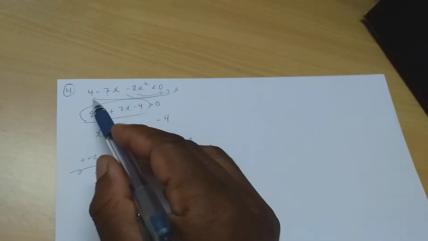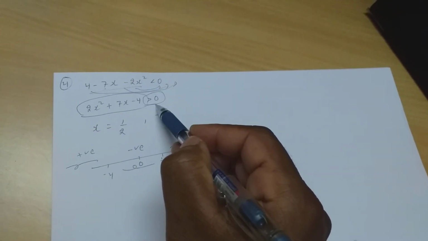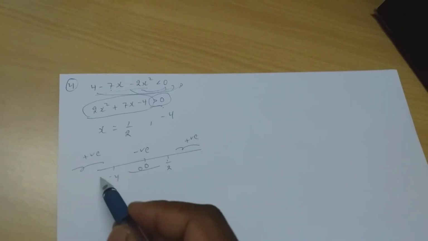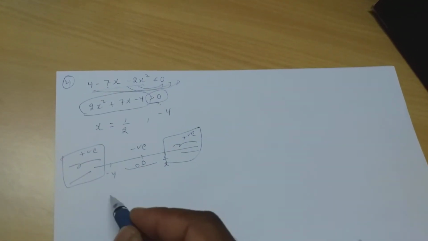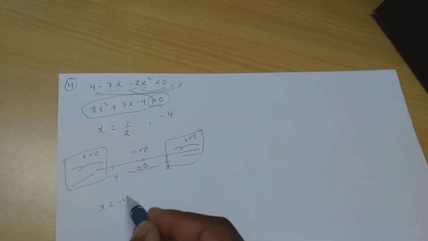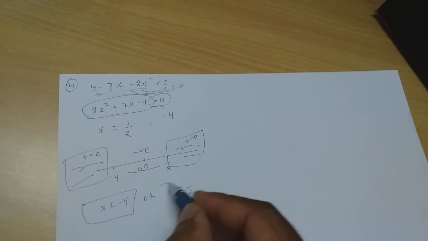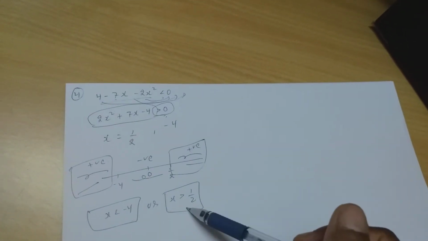What should the entire equation result in? It should result in a greater number, so greater number means positive. Where is it positive? It's positive here and here. So these two boxes are your answer. That is x less than minus 4 or x greater than 1 by 2. You don't have equal to here, so don't put equal to.